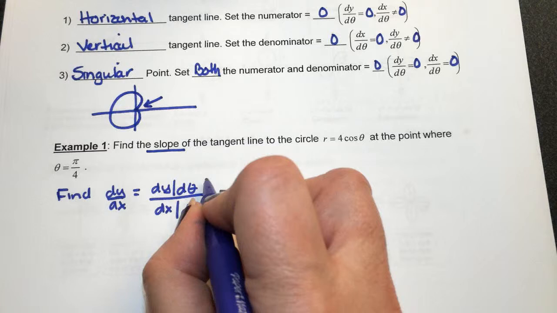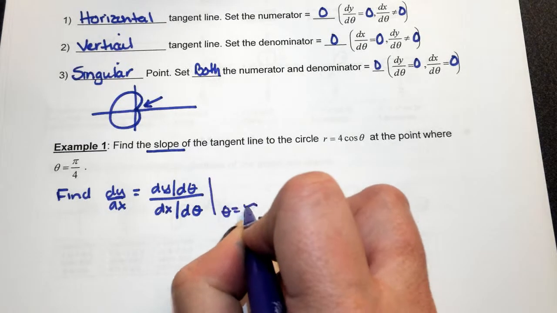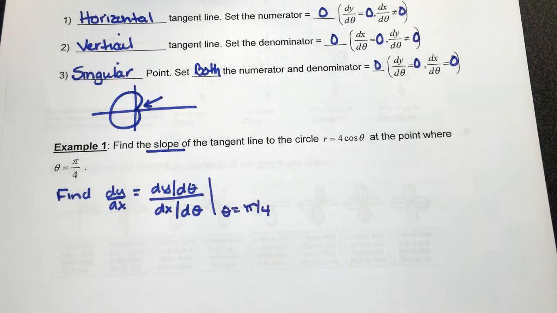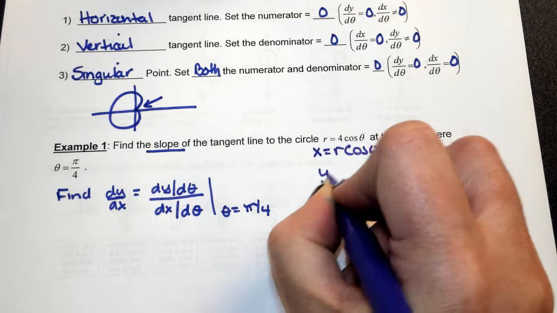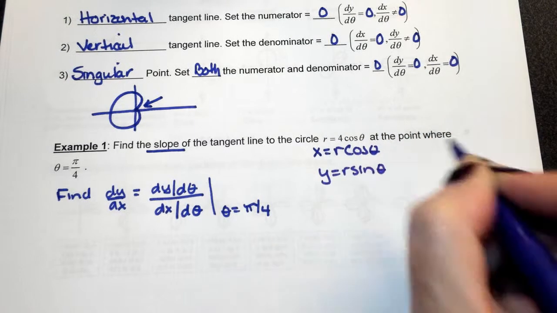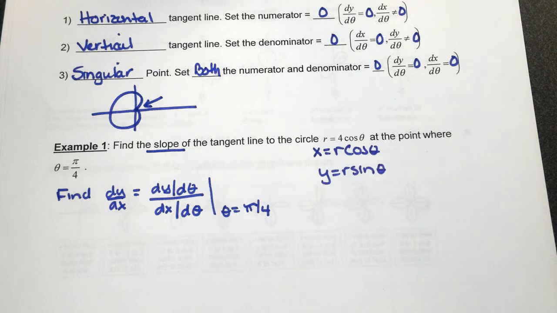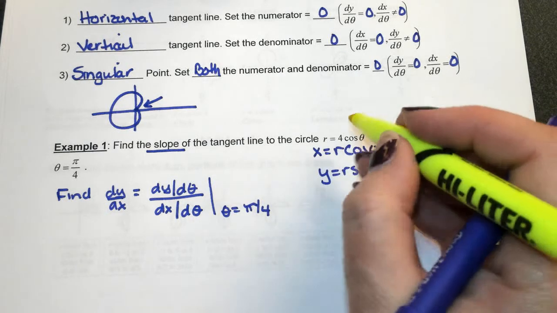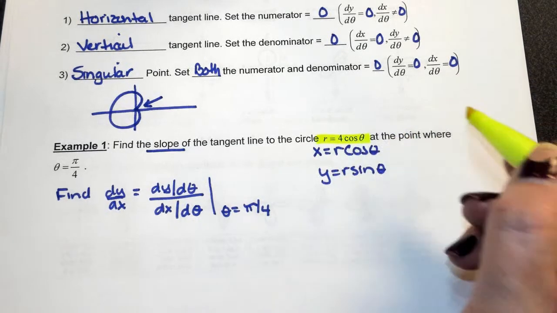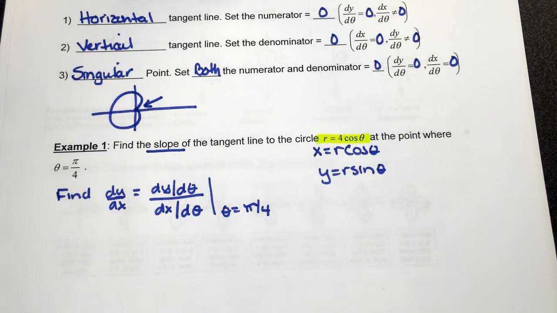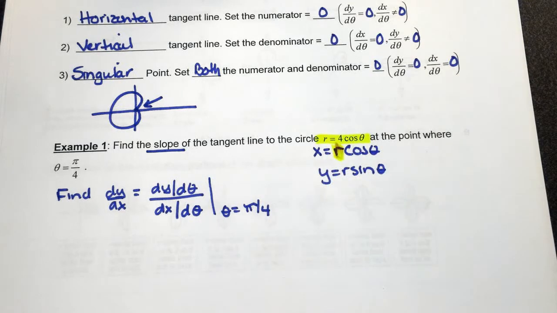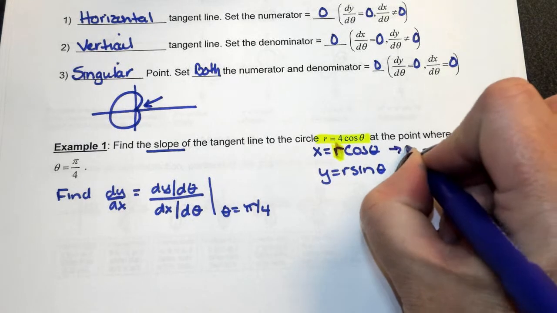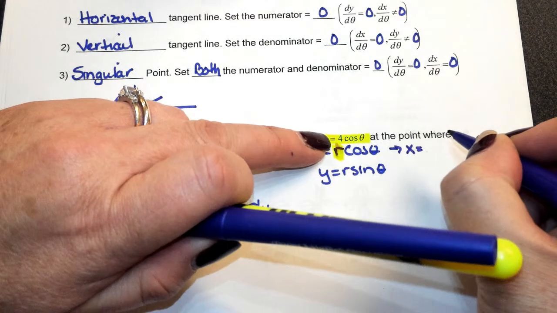And again, I'm going to evaluate this at the angle theta equal to pi over 4. So now in polar, remember we have the formula x is equal to r cosine theta, y is equal to r sine theta. So the first thing you have to do is take out the r and replace it with the 4 cosine theta. So in my equation x equals r cosine theta, I'm going to take out the r and replace it with 4 cosine theta.